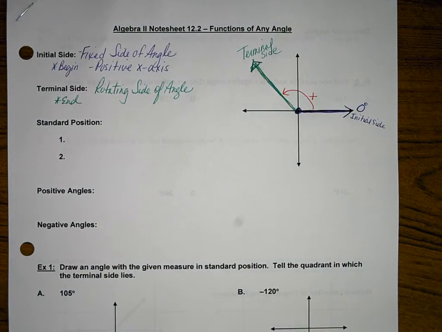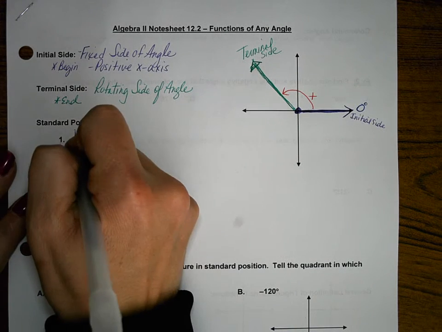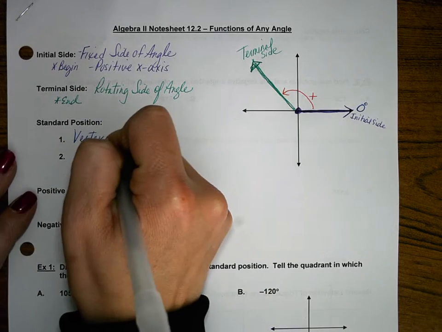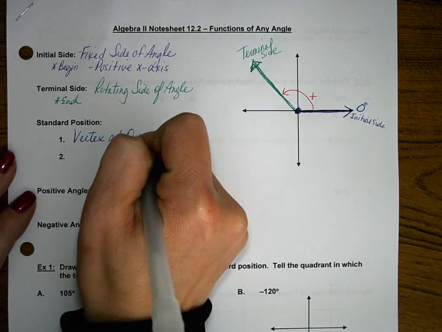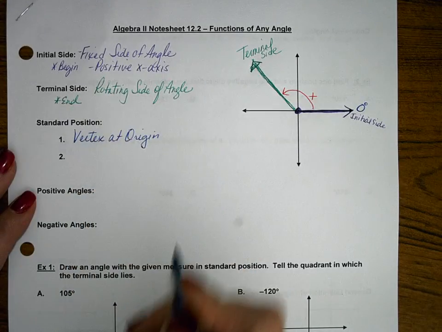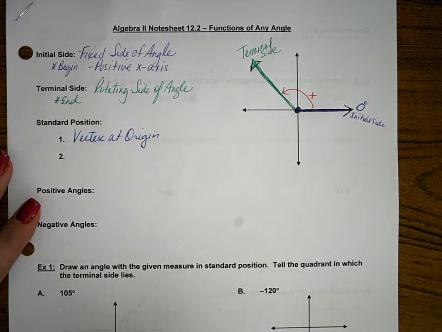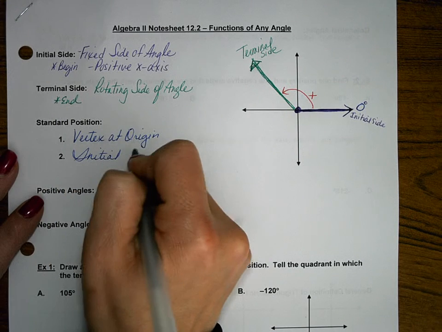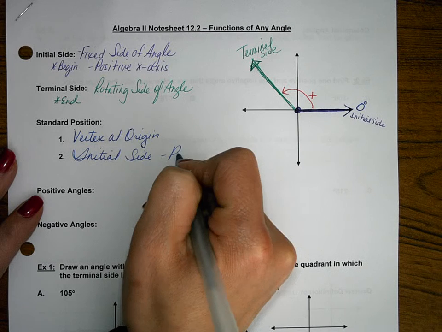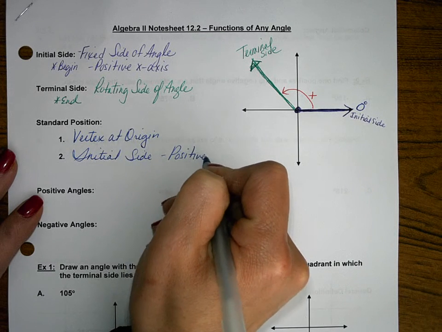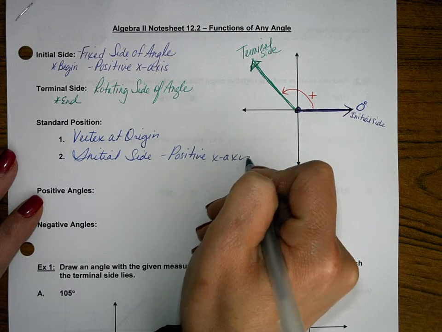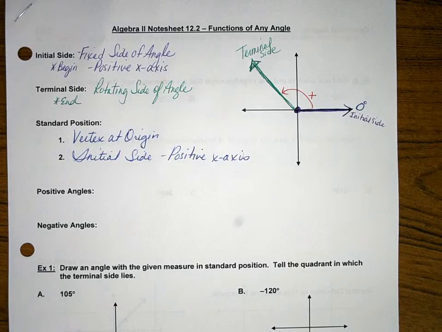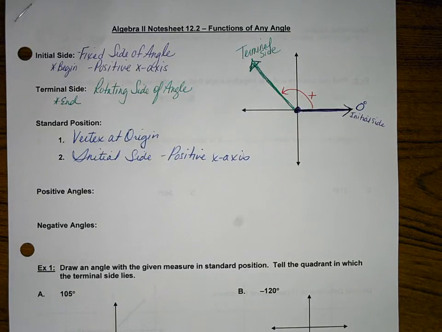Okay, in standard position, first of all, every time the vertex will be at the origin. The vertex of all of these angles is going to be at 0, 0. Second thing is we have to make sure that our initial side is the positive x-axis. These two things always have to happen so that we are talking about the same angles.